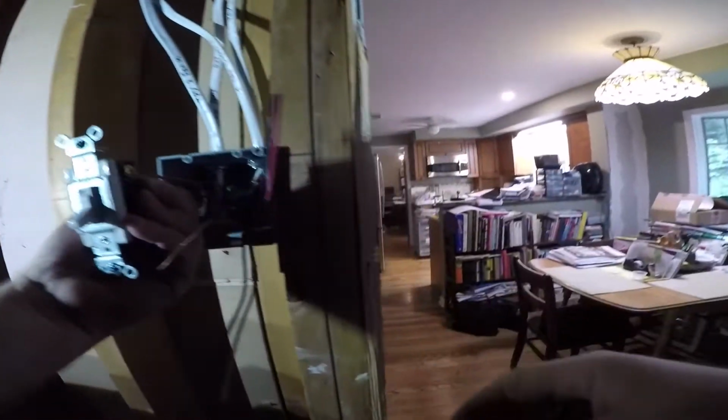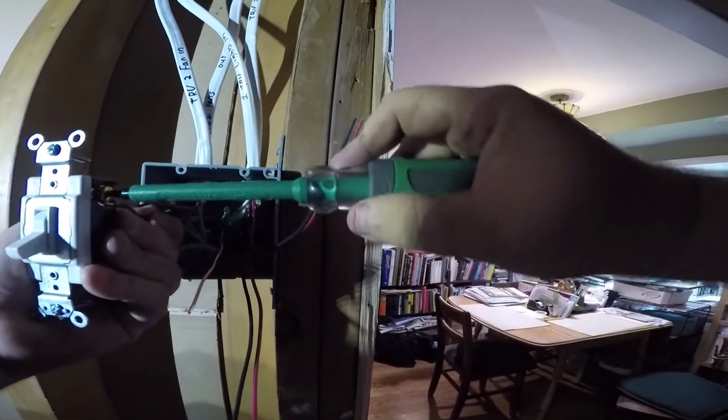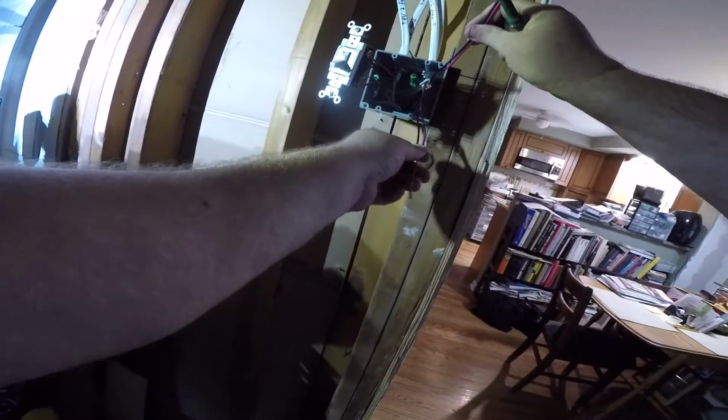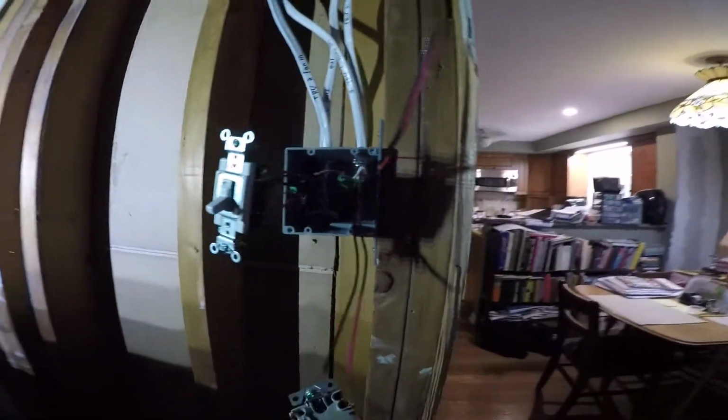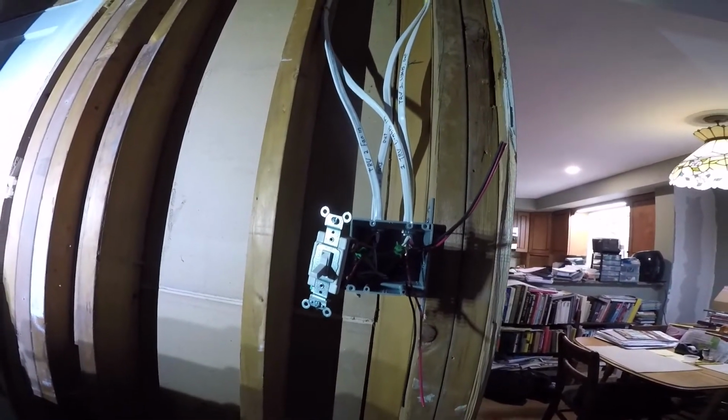So this is the fan. Fan's done. On this one, alright, this is in. This is out. So these are a little different. They're the plates.